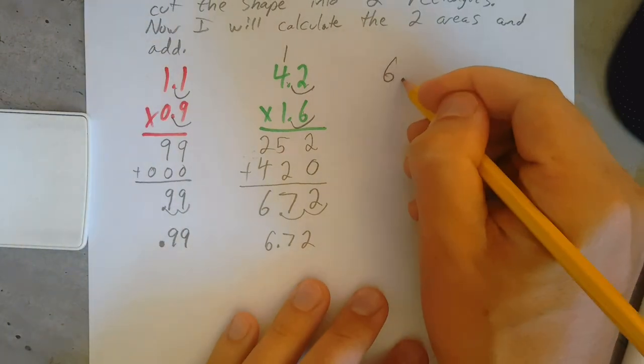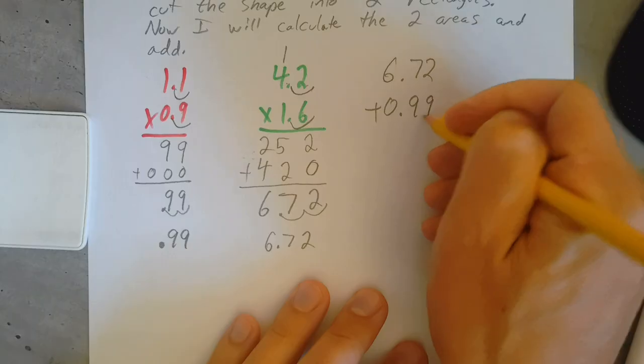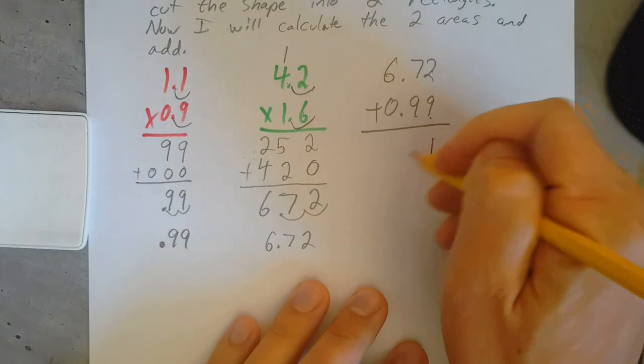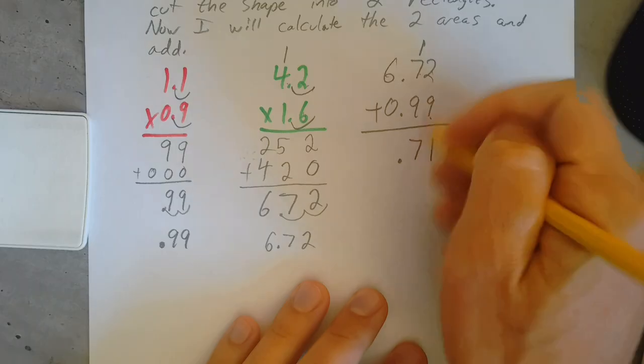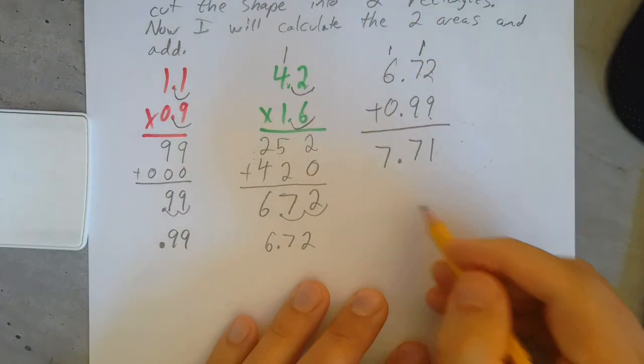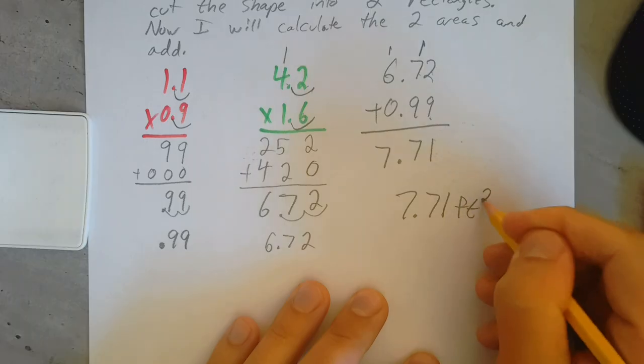So now I need to add my two areas. 9 and 2 is 11. 10 plus 7 is 17. 7. My final area is 7.71 feet squared.